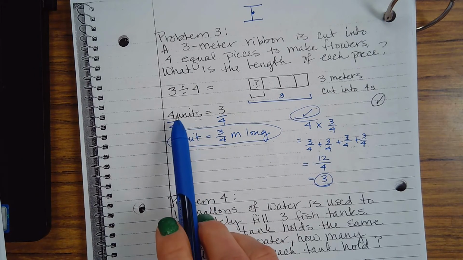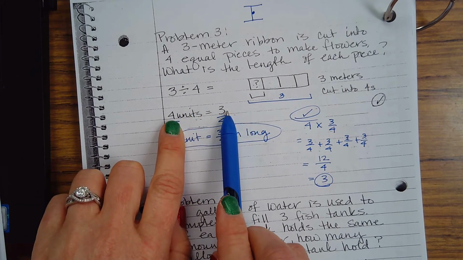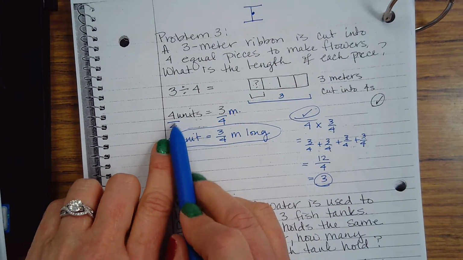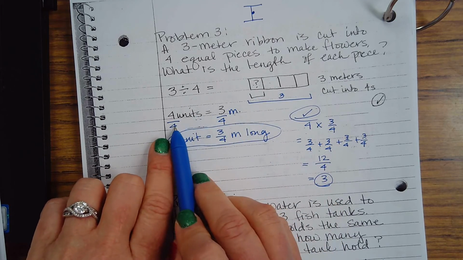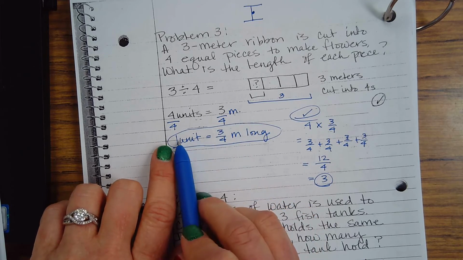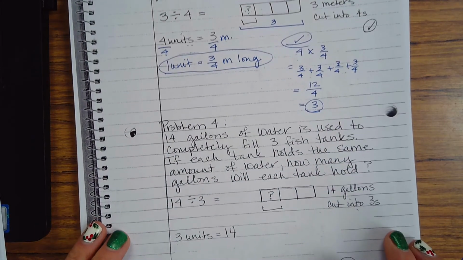So again, I have 4 units and it's equal to 3 meters, right? I'm trying to find out how much 1 unit is worth. So I divide on each side. What I do on one side, I have to do on the other. So I end up with 1 unit is equal to 3/4 of a meter long.